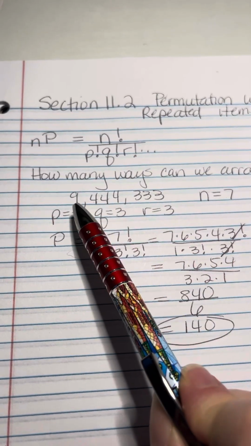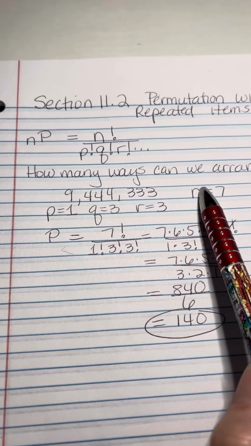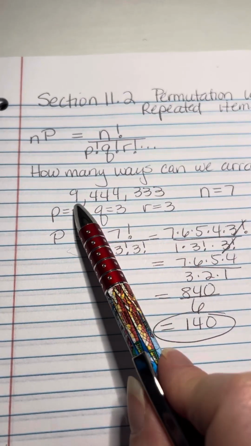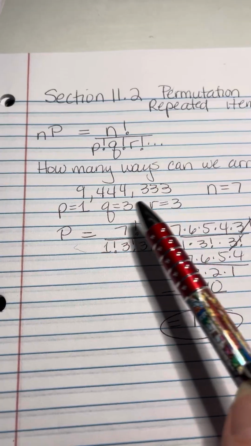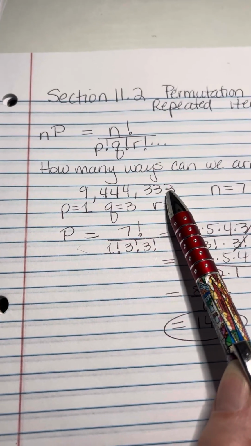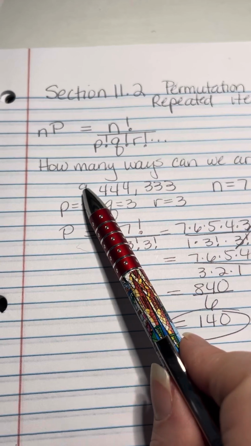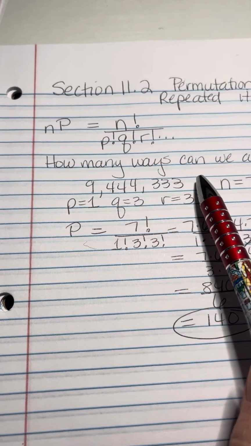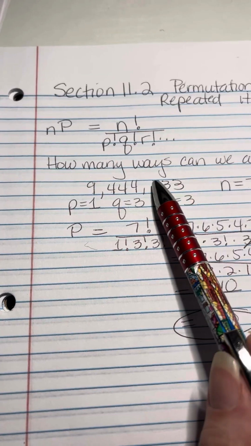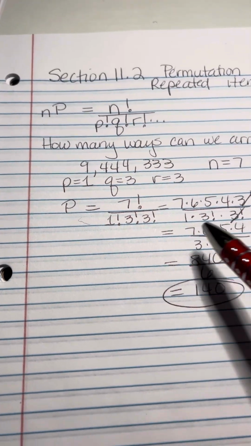So the question is, how many ways can we arrange the numbers in 9,444,333? So there's 1, 2, 3, 4, 5, 6, 7 digits, so n is 7. There's actually 1, 2, 3 different digits all together, because we have repetition. So p would be 1 because there's 1 nine, q is 3 because there are 3 fours, r is 3 because there are 3 threes, and if we had more repeated numbers, we would just keep going.